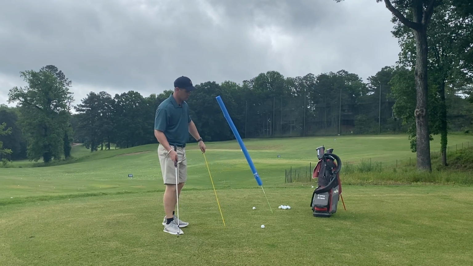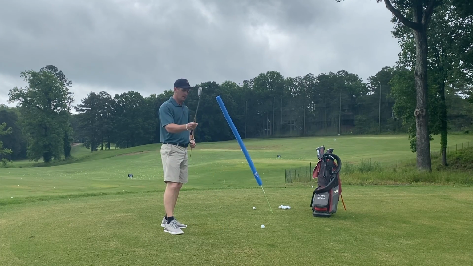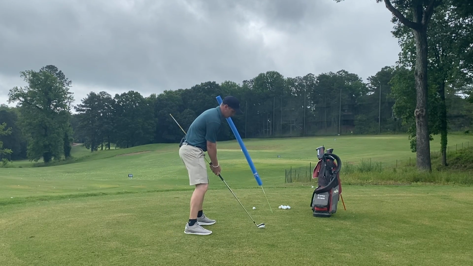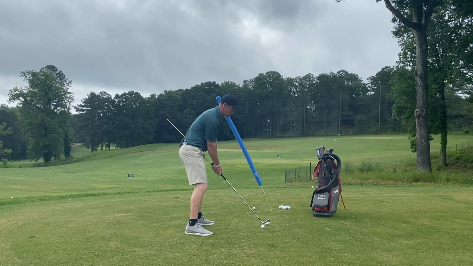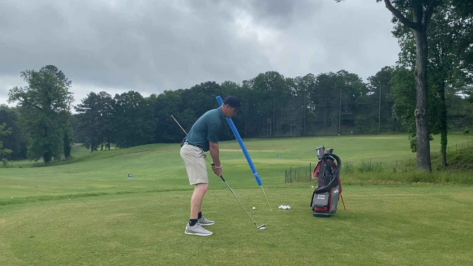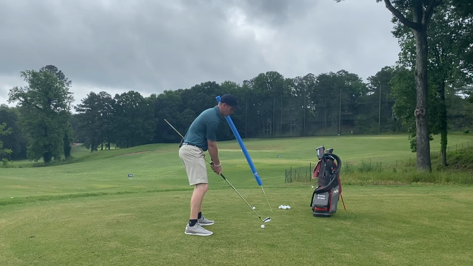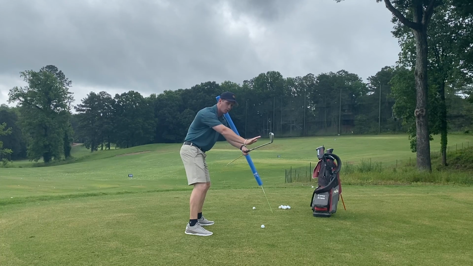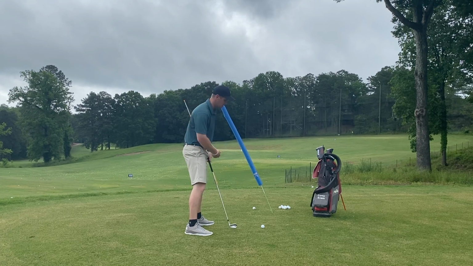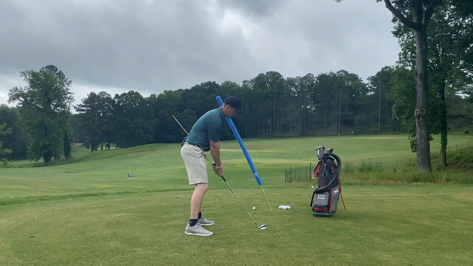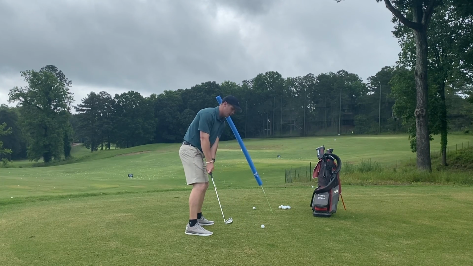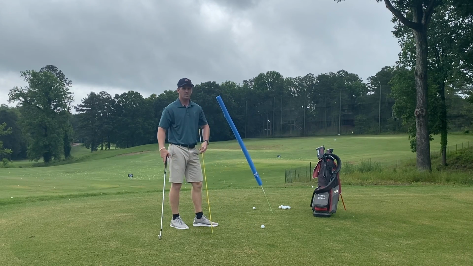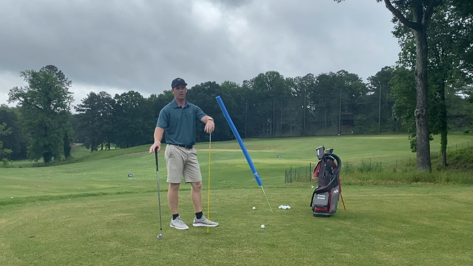So the first terms I want to talk about are outside and inside. I'm going to use my hands as a reference point today. So my hands being where they started here, if they moved outside, that would be my hands moving towards the golf ball. So you can see here from the point where they start, they're moving out and towards the golf ball. The opposite of that would be inside. So for a golfer that has their hands moving inside, they're moving away from the golf ball and closer to their body, okay?